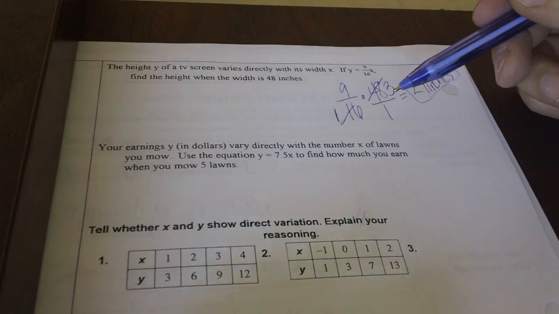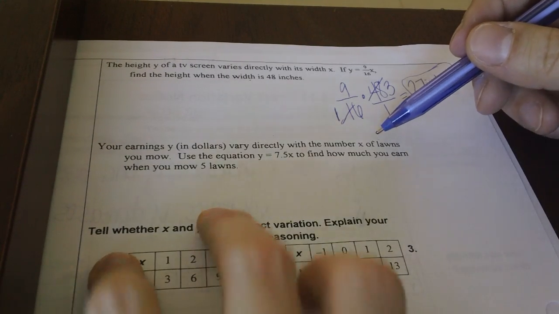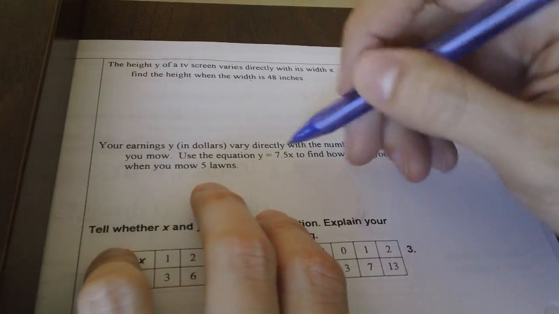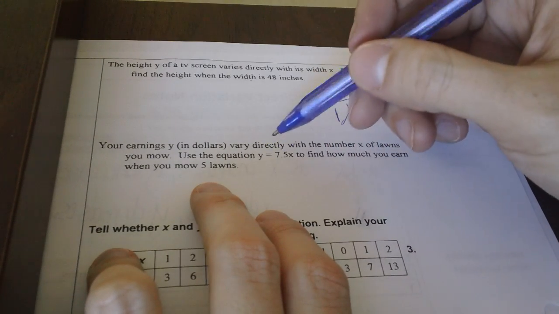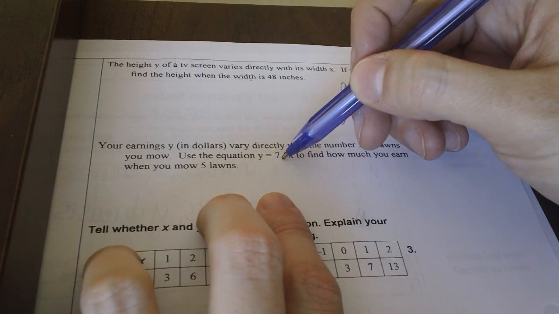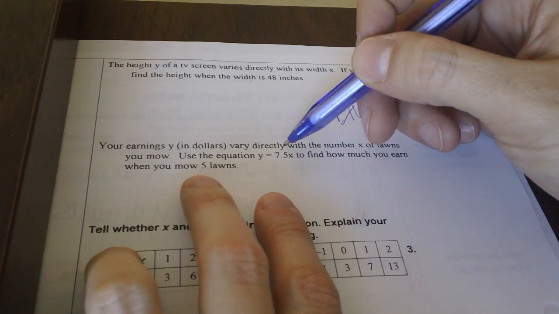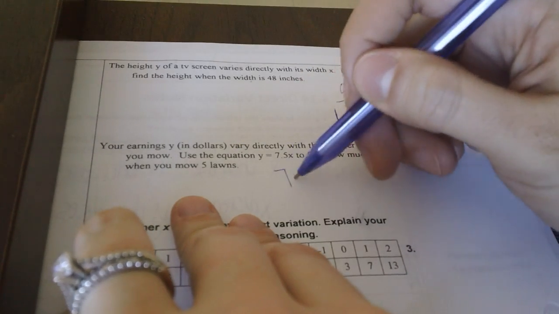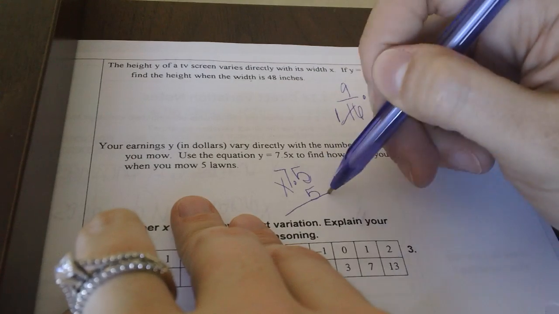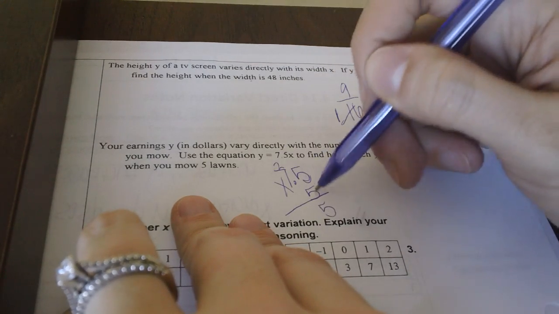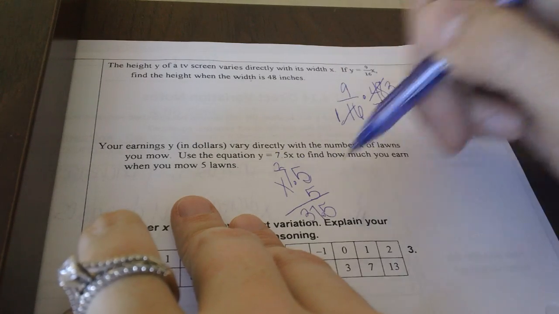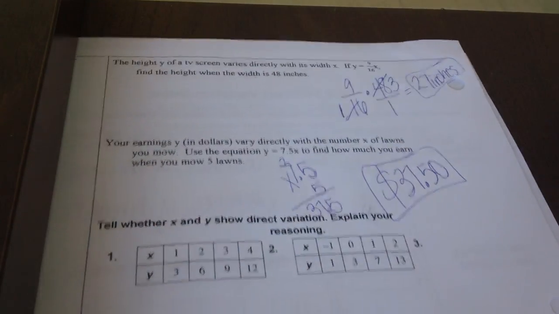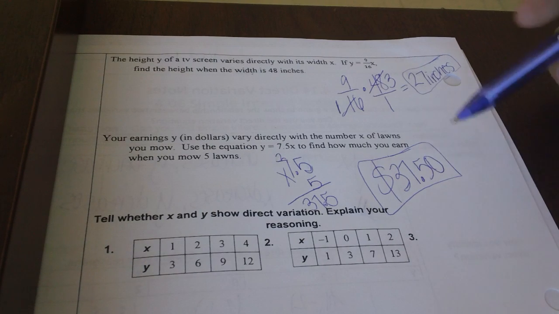On my second one, your earnings y in dollars vary directly with the number x of lawns you mow. Use the equation y equals 7.5x to find how much you earn when you mow 5 lawns. So the direct variation equation is basically how much you make per hour. So here you make $7.50, or per lawn in this case, $7.50 for each lawn that you mow. So if you mow 5 lawns, I do $7.50 times 5. 5 times 5 is 25. 35, 36, 37, 1 decimal point. So I would have $37.50 if I mow 5 lawns.